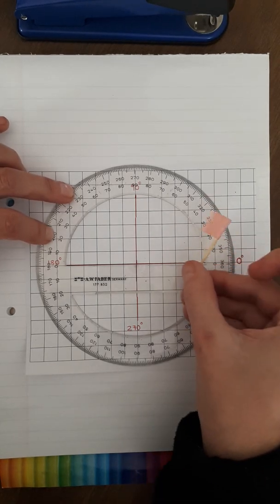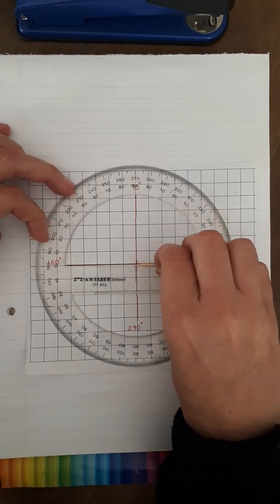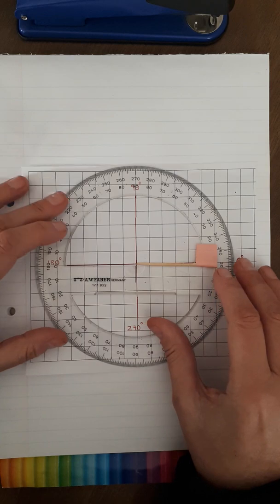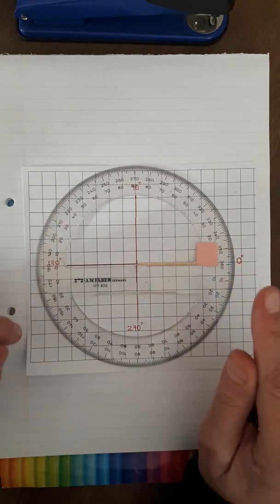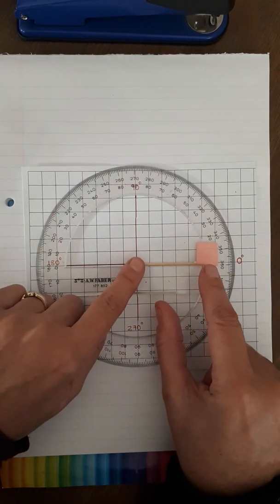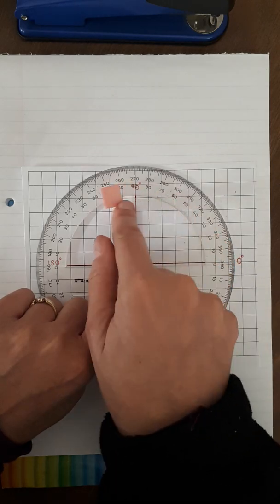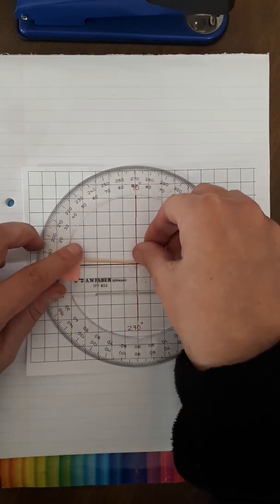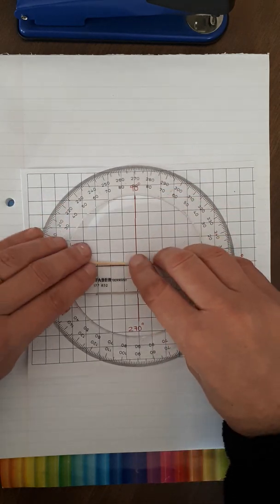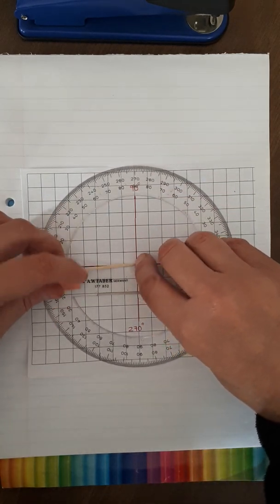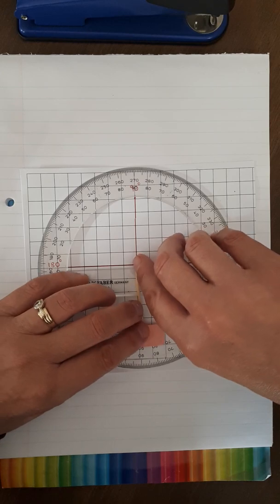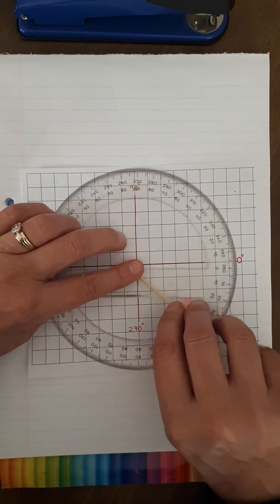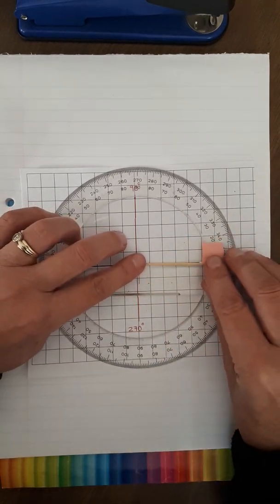So if I started over here in this position and I rotated this flag 360 degrees, that would be 90, 180. I always have a fixed point, so this is my fixed point in the middle, that's why I keep my hand on it. 270. And back into the original position.